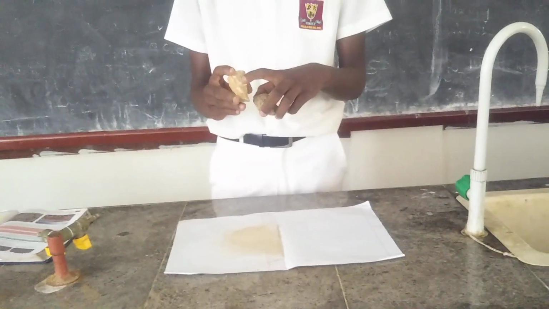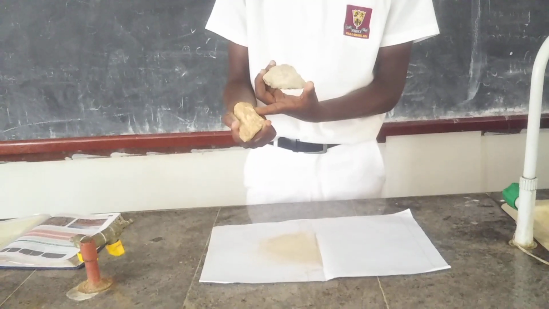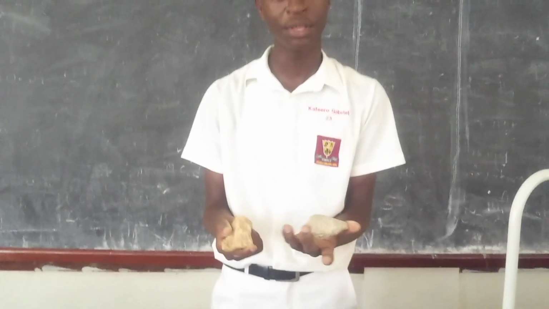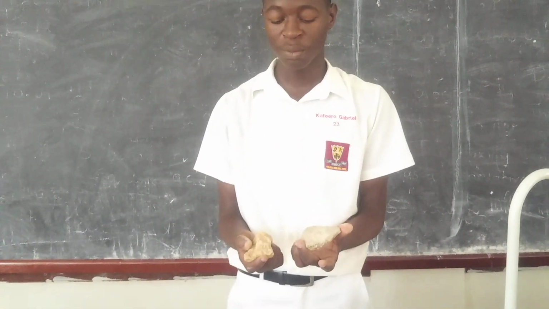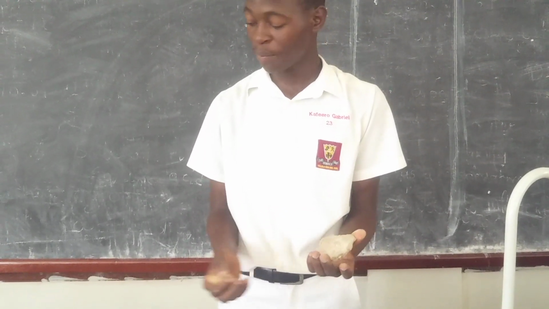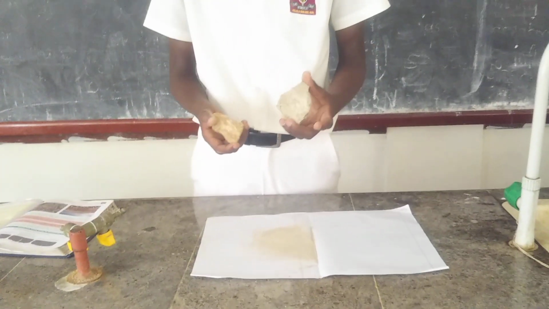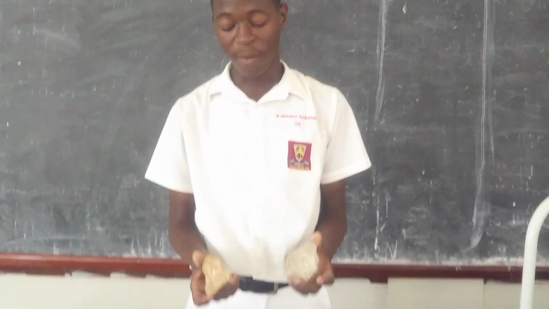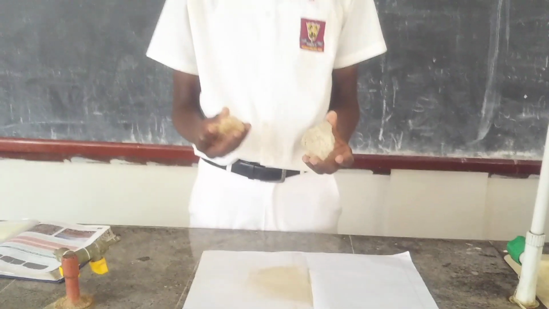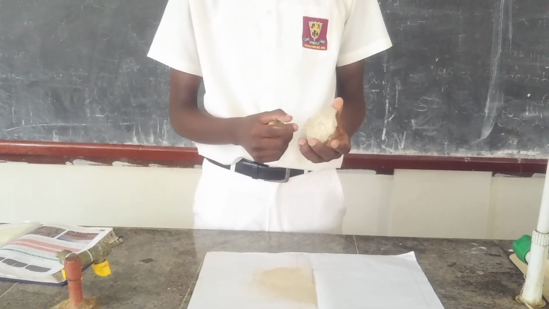The hard stone, after rubbing, remained constant, nothing changed about it. So our answer must be that the hard stone remained the same, while the soft stone reduced in size.